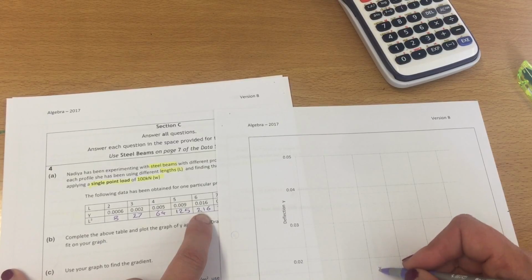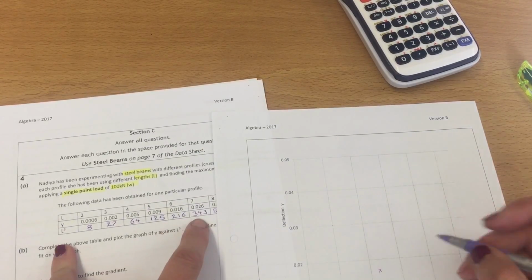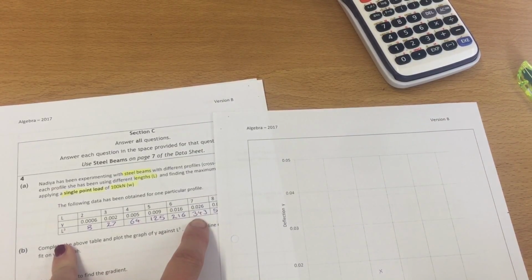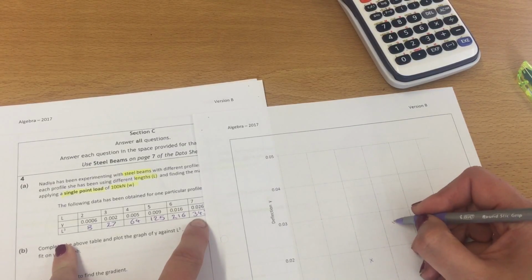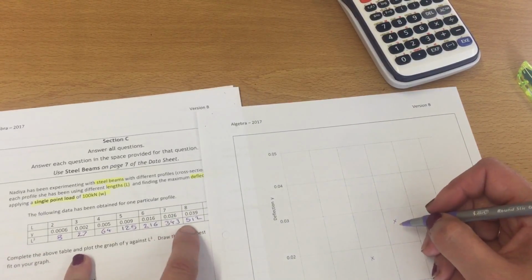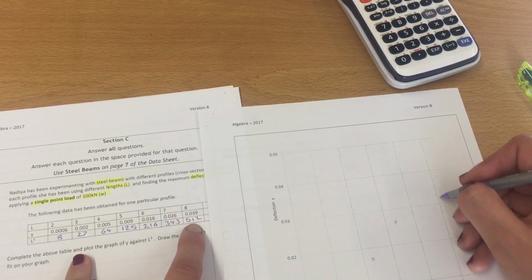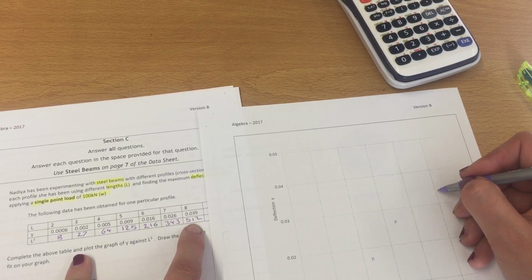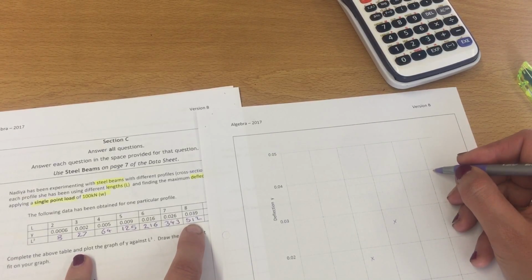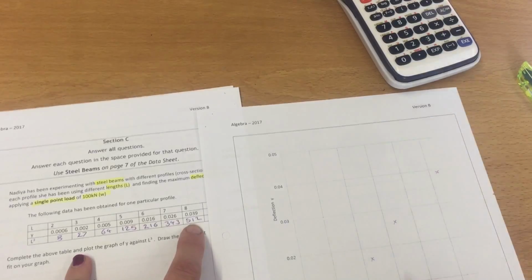So we are looking about here. Then we are looking at 343, about here. 2.6, 0.039, and 512, 0.039, 512.